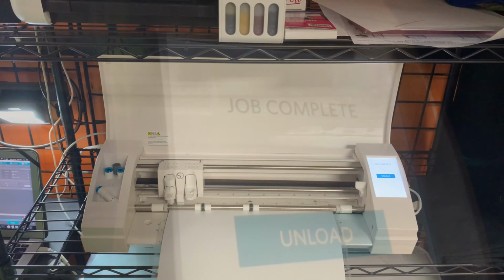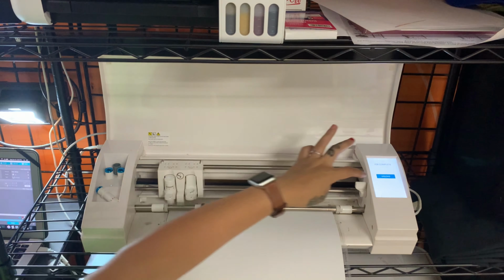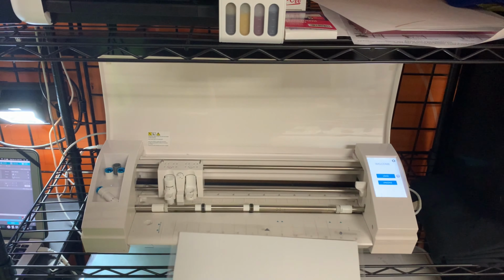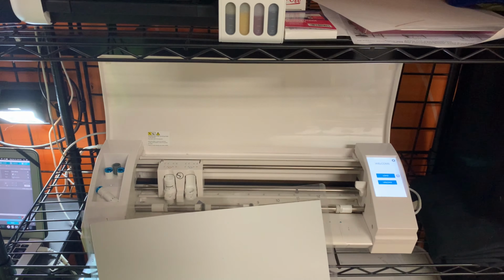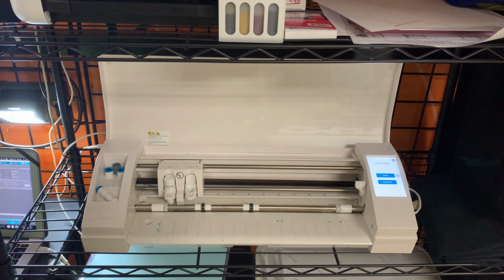So when the cut is done, to unload the mat, you simply want to press the unload button, and as you see, the mat rolls out like so, and we are presented with the final cut right here as you see in the HTV. It's a bit hard to tell right here, but it's definitely cut, and we will now begin weeding this specific design to put onto the shirt.